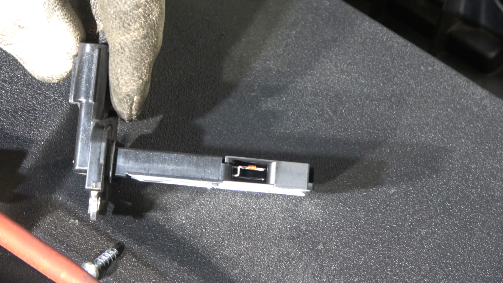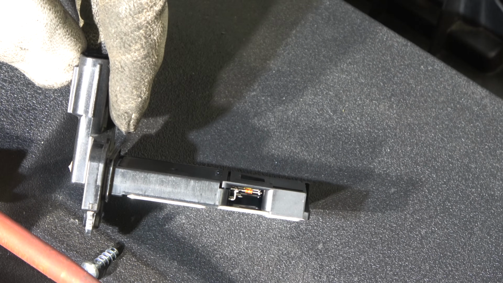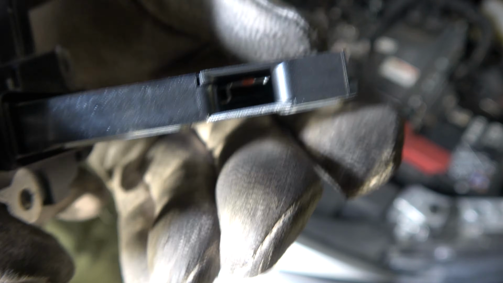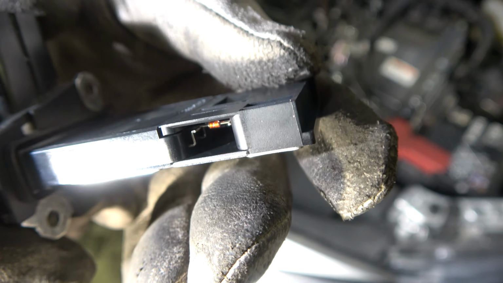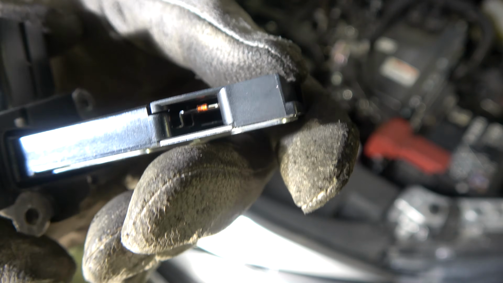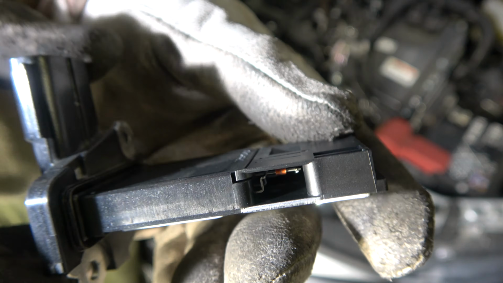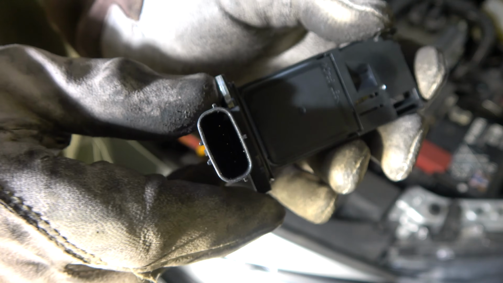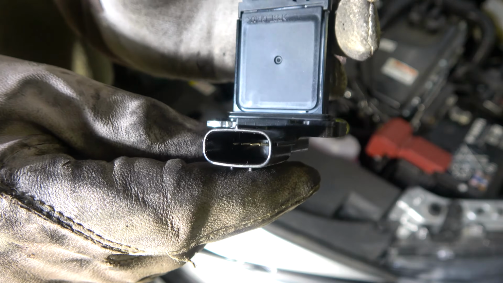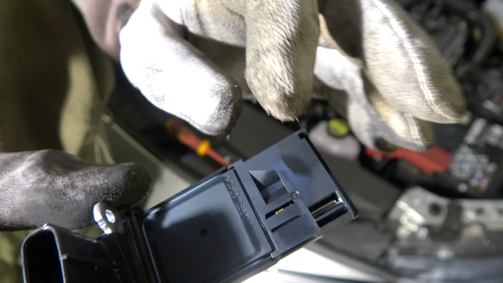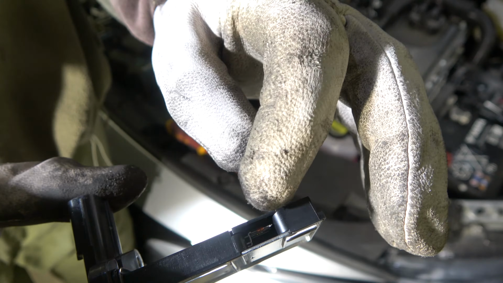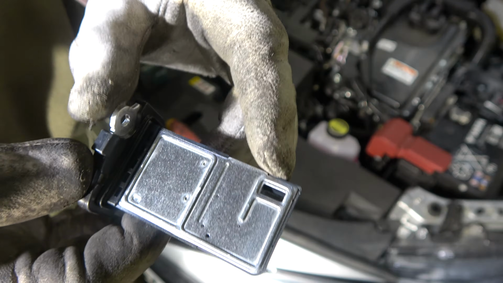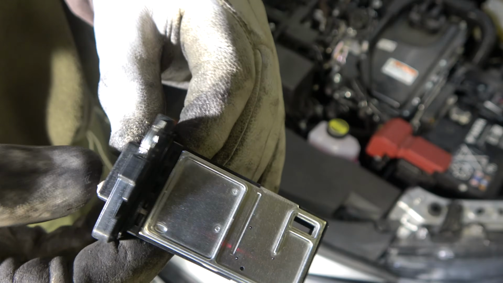Then we look even closer at this part. Now we have a really nice view, and this inside part must be as clean as in my case. Also this outer element must be similarly clean. Air goes through that hole in here and then outside here, and there is also an air hole here.